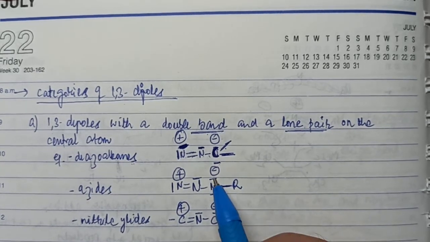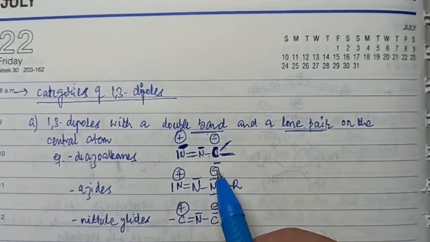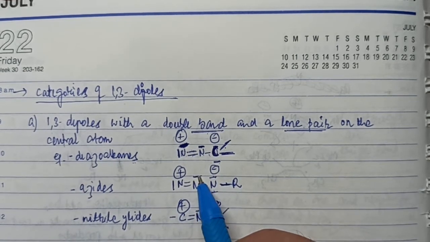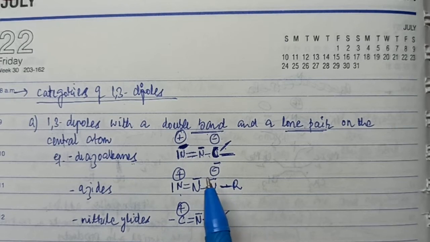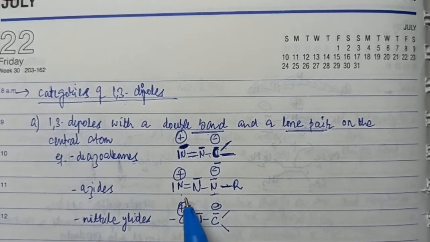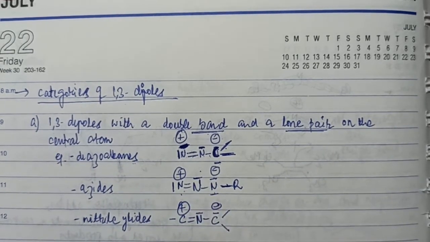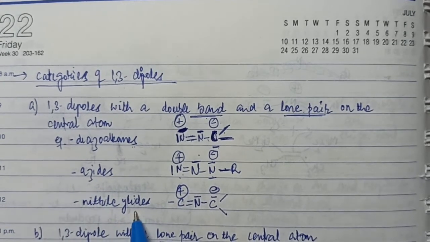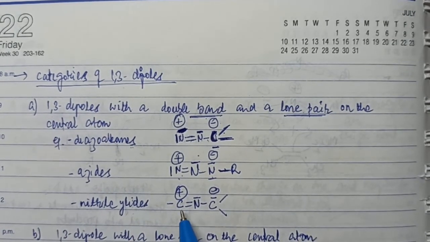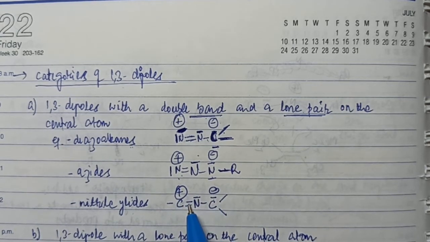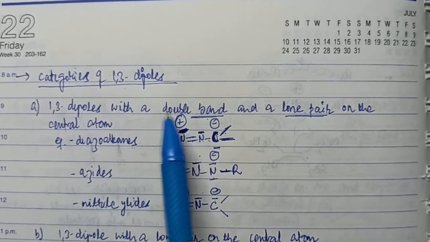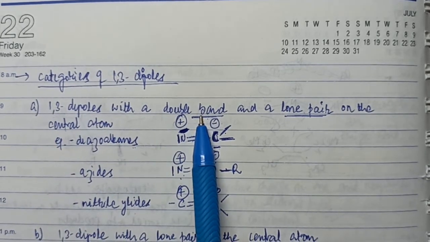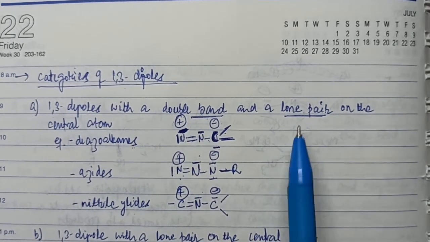If you find here, nitrogen has 2 lone pairs, 2 bonds, 6 electrons, that's why a negative charge. This nitrogen has a lone pair, this nitrogen has a double bond and a positive charge. So this is again the first category of 1,3 dipoles, in which I have a double bond and a lone pair on the central atom. Similarly, nitrile halides. Nitrile halides are C double bond and C lone pair species. Negative charge here, positive charge here, a double bond and a lone pair on the central nitrogen atom. So the first category of dipoles are those 1,3 dipolar species in which I have a double bond and a lone pair on the central atom.